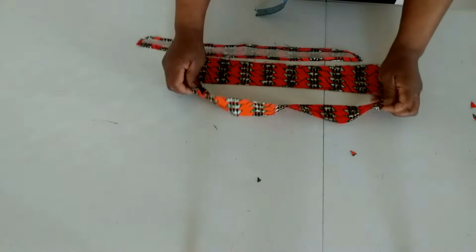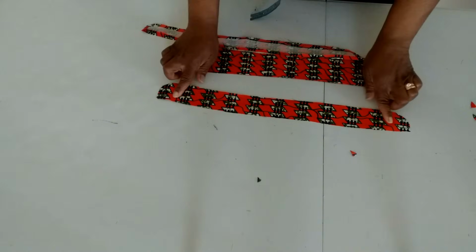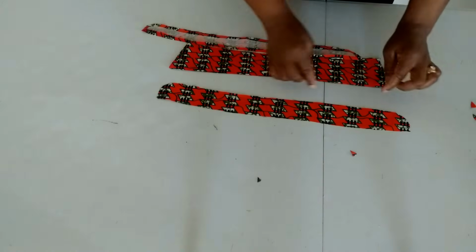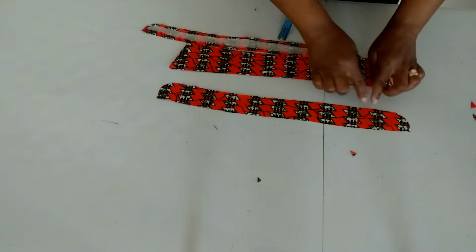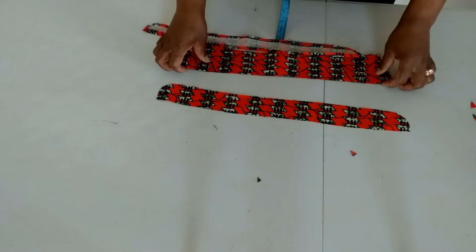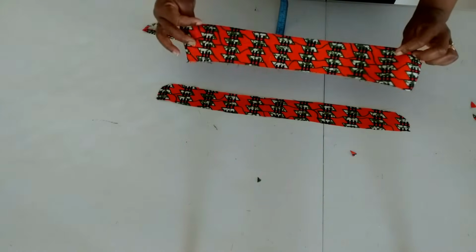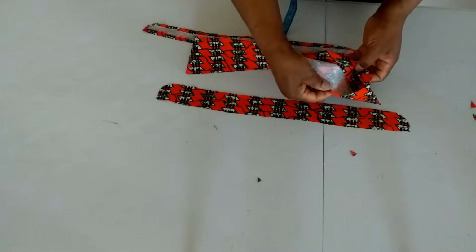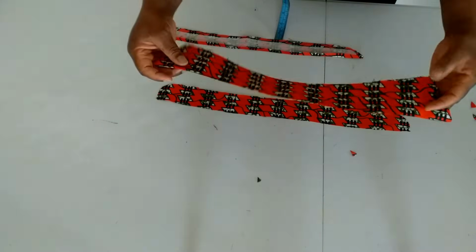So this is the right side of the collar stand. This side is the side that I'll sew to the shirt, and this side I'll sew this collar to this side. This is the right side and right side of the collar. So I'll put it this way.